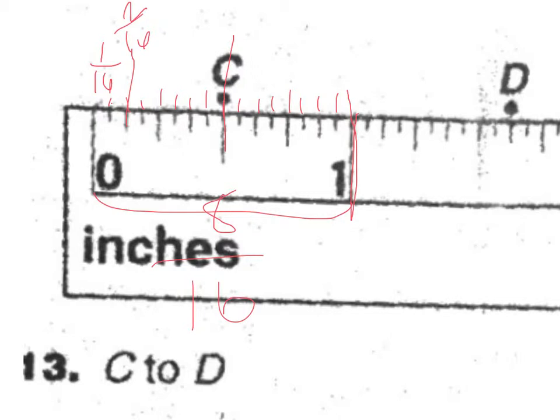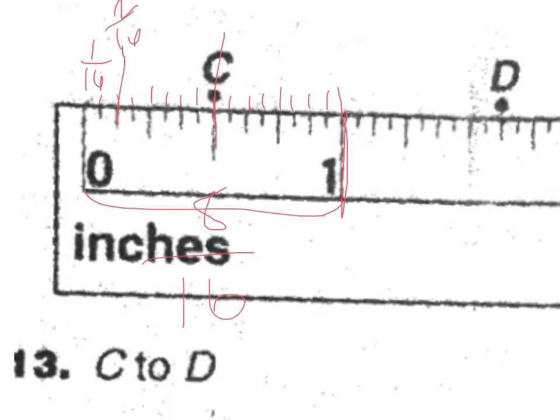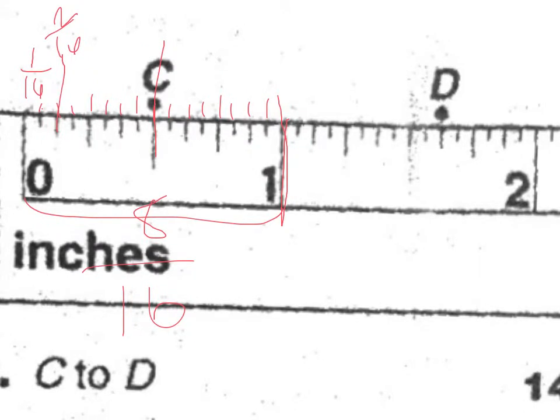What we'd really call it, though, is 1/2, because 8 is 1/2 of 16, and that's half of an inch. Okay? So let's take a look at the distance between C and D. C is already on half of an inch right here. Now, the line on the other half between 1 and 2 is actually right there.